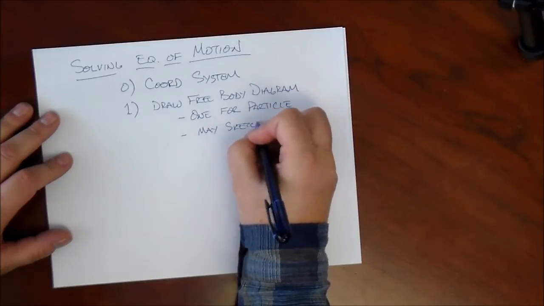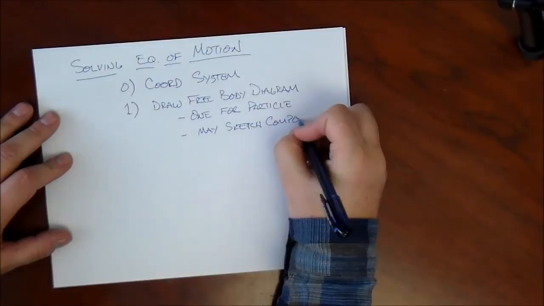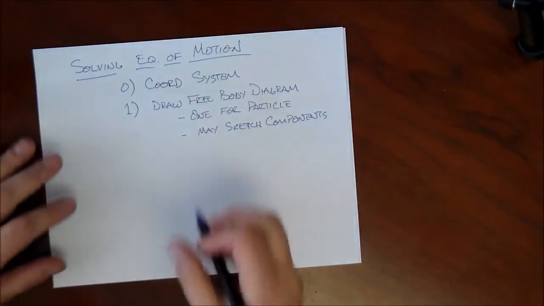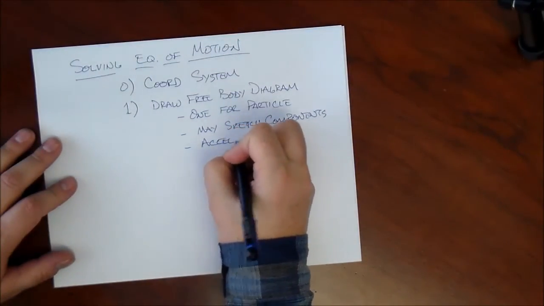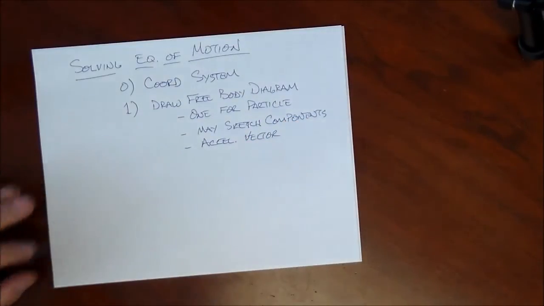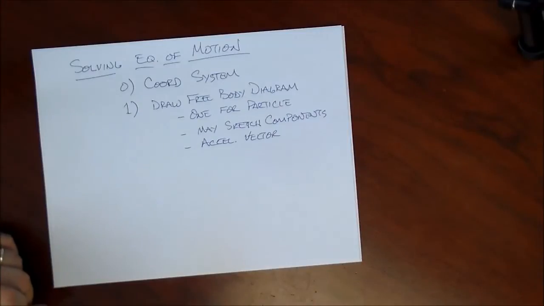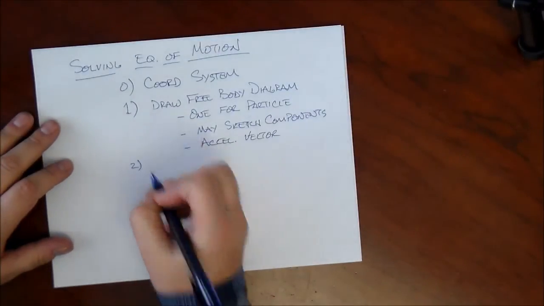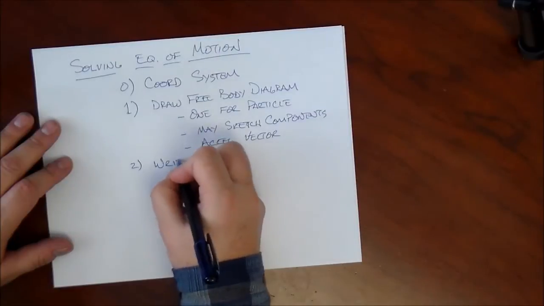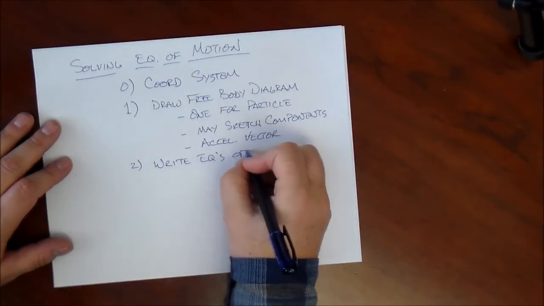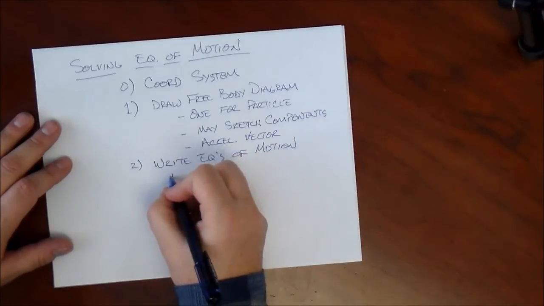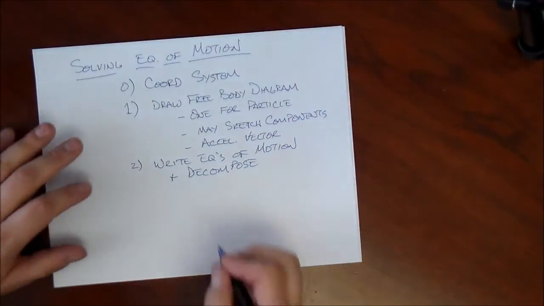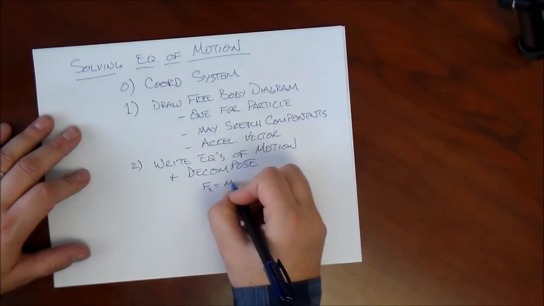You may want to sketch components as well in your free body diagram. That is, show the decomposed forces and possibly even include the acceleration vector. Okay, once you've got the coordinate system and you have your free body diagram, which is a vector representation of all the forces, the next step is to write the equations of motion, and decompose them into components. If it's rectangular, then you've got the force in x is mass times acceleration in x.